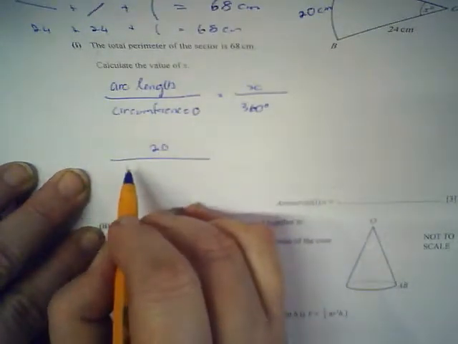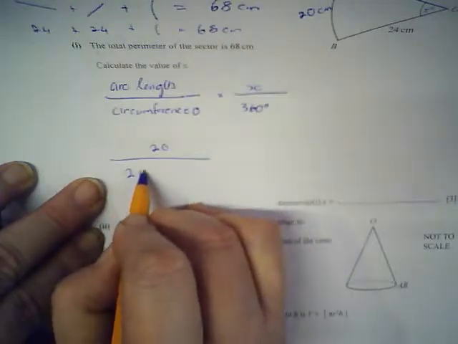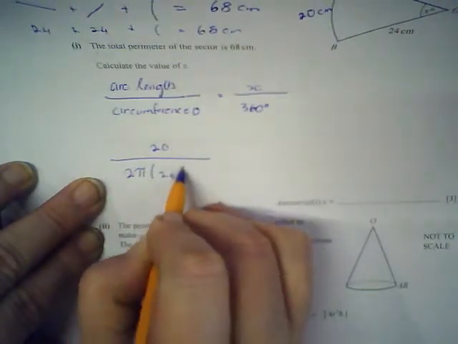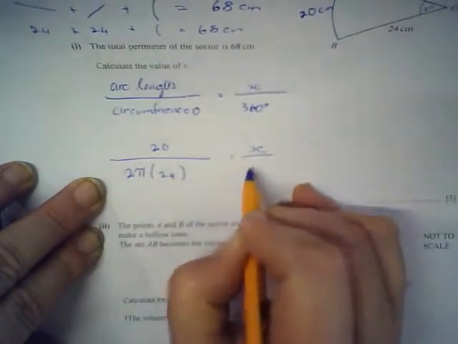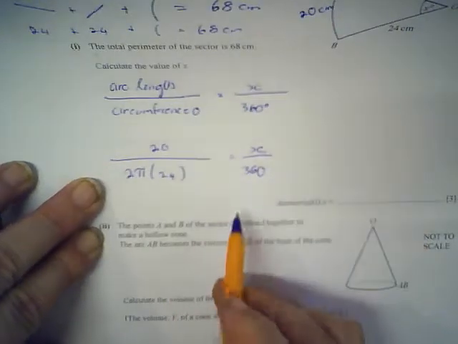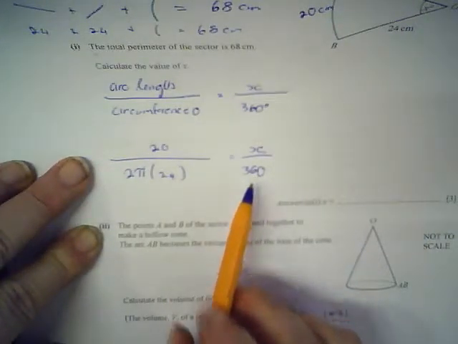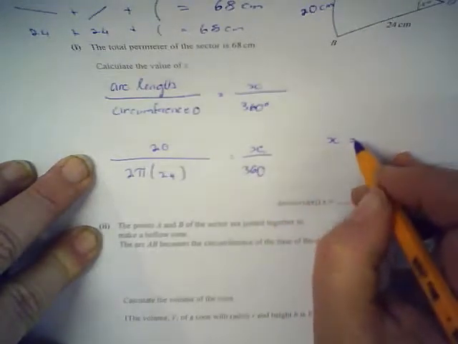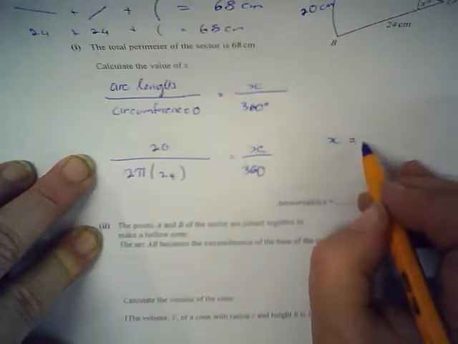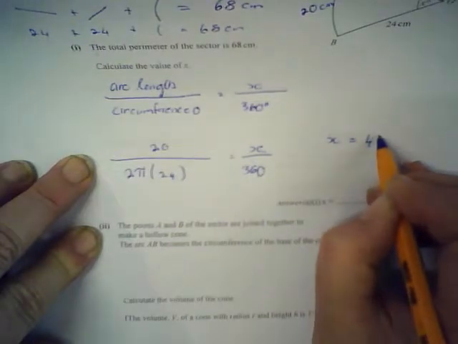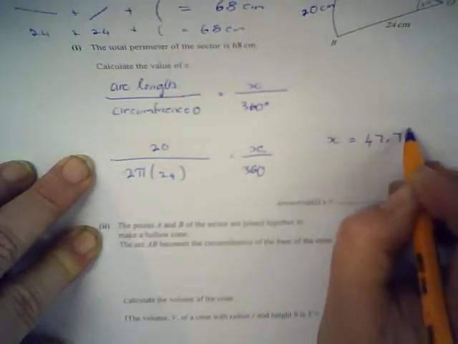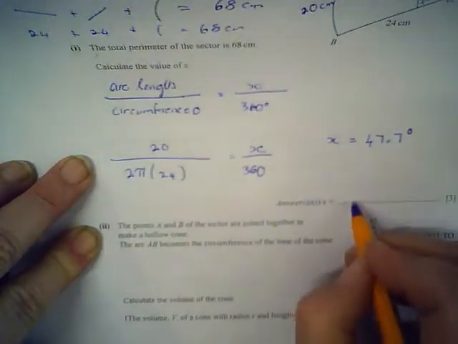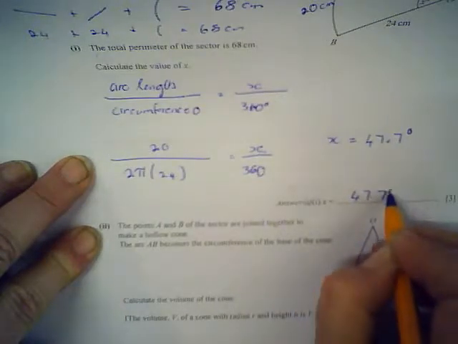Circumference of a circle we know is 2 pi r. 2 pi and r is 24. x over 360. So I can multiply on both sides by 360 to find x. And if I do that and I plug that whole thing in my calculator, I get 47.7 degrees. So x is 47.7 degrees.